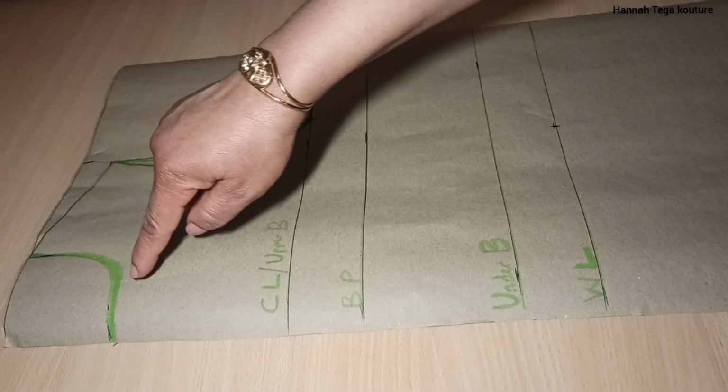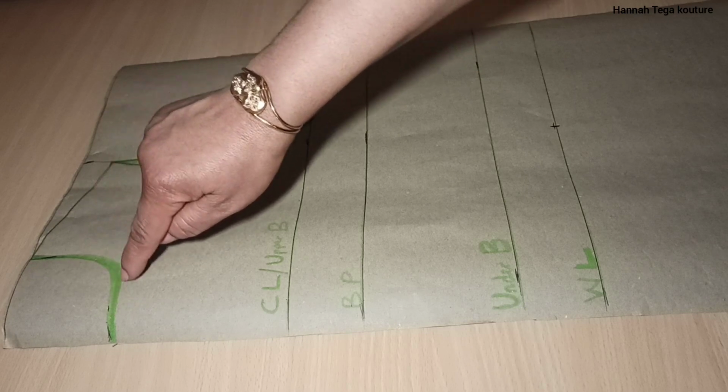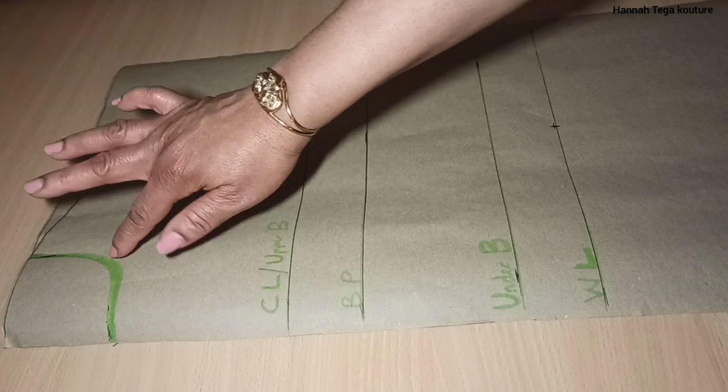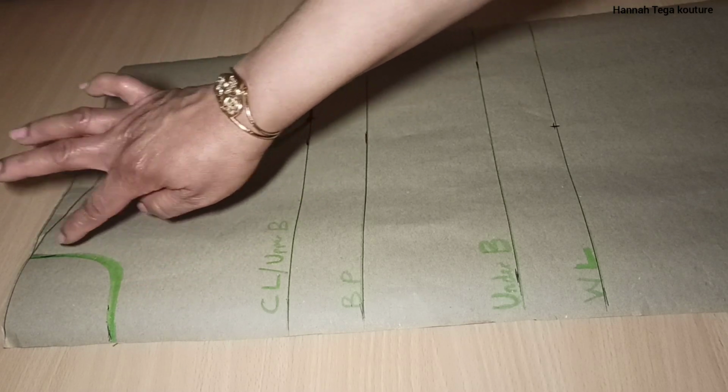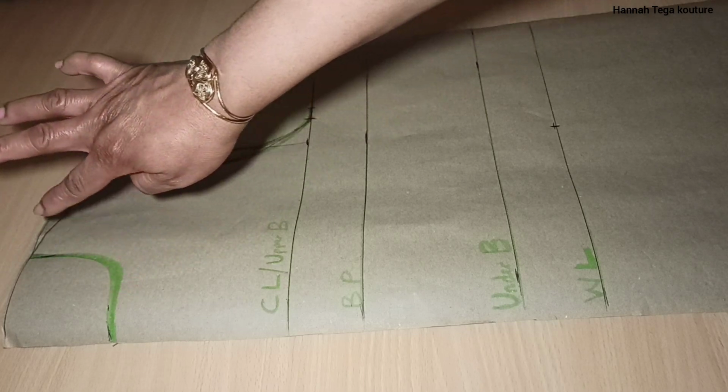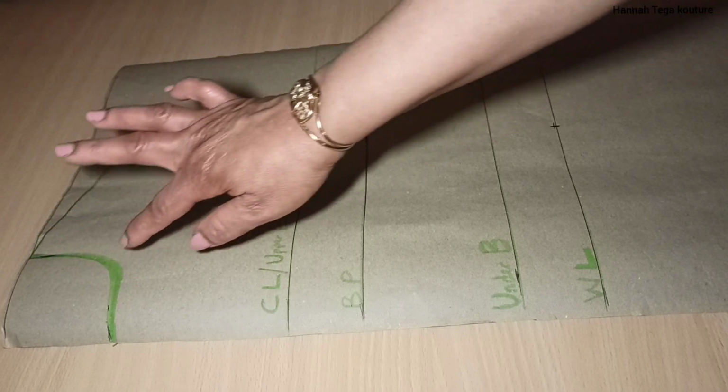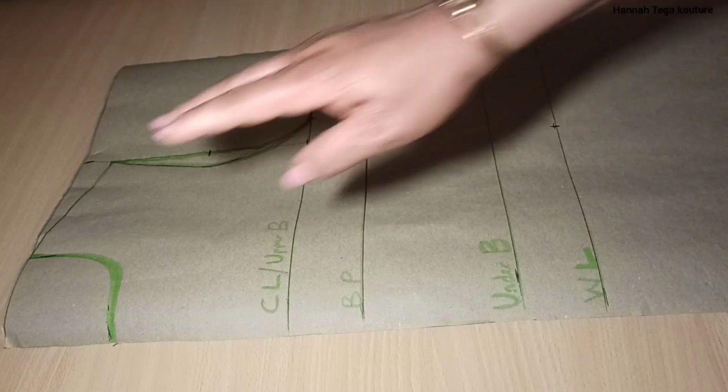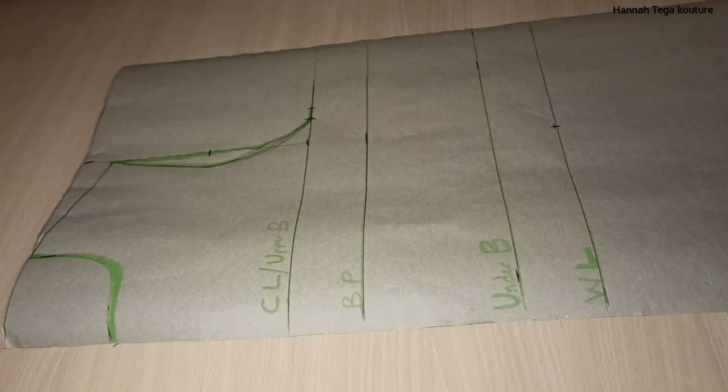So guys, don't worry about this line. While I was drafting the pattern, the pen just went its own way. So this is a round neck. If I cut it out later, you're going to see it's not going to be like that. So don't take any notice of that.